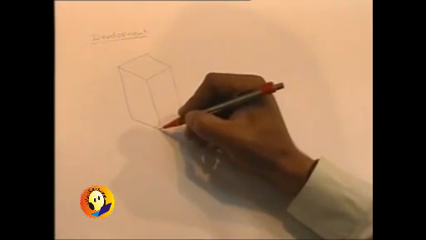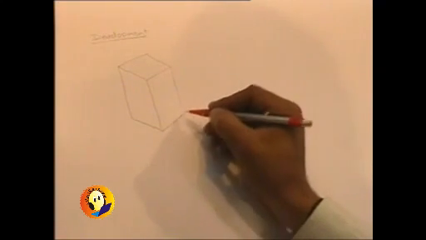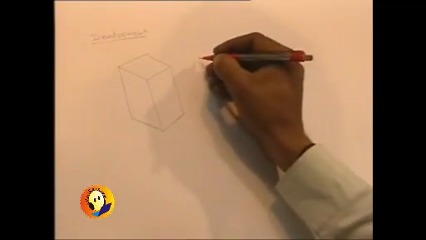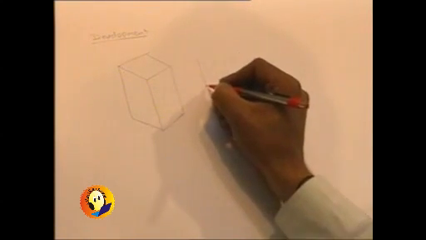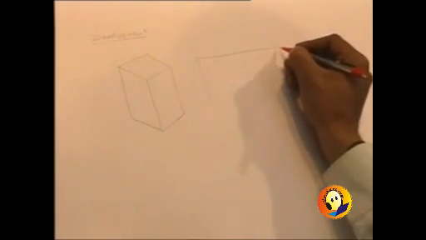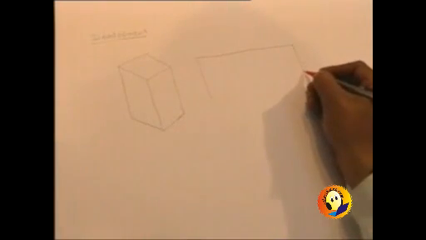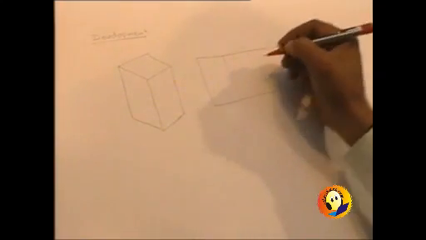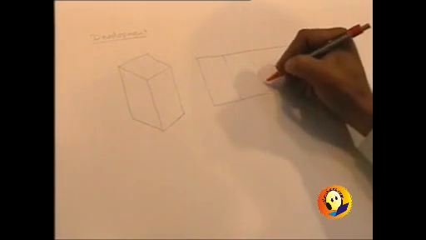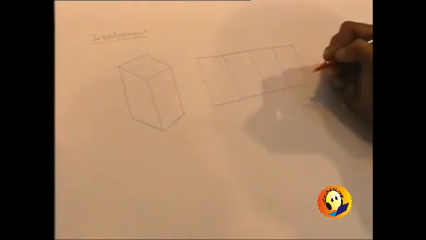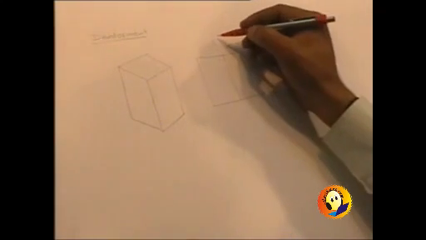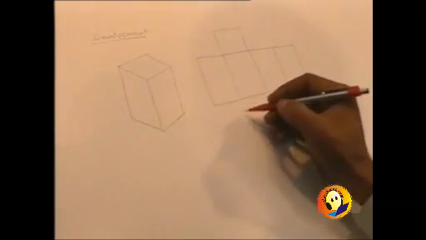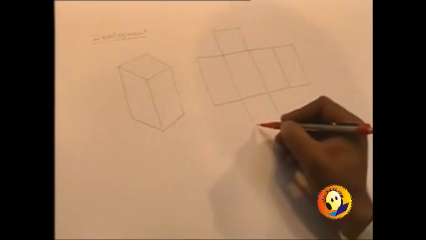then this square prism is having in all 6 faces, and those 6 faces, if we expand them, can be shown roughly, say in this manner, because there will be 4 rectangles which will go in the lateral surface, and there will be the top surface as well as the bottom surface.